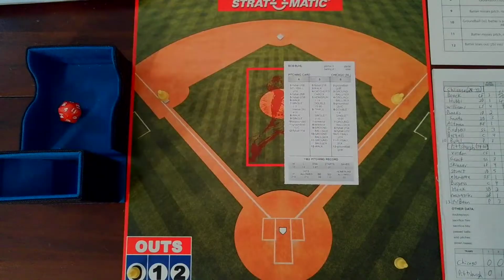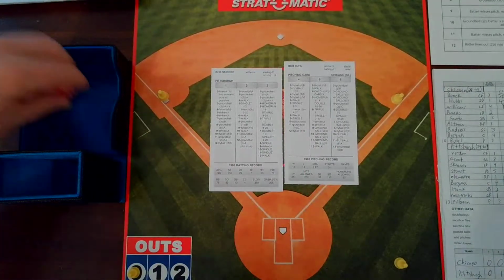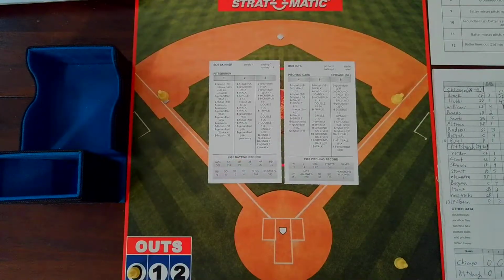Cubs looking for the double play. They'll give up a run to get the 2 outs and try to minimize the damage to 1 run. They don't want a 3 or 4 run inning piling up on them.